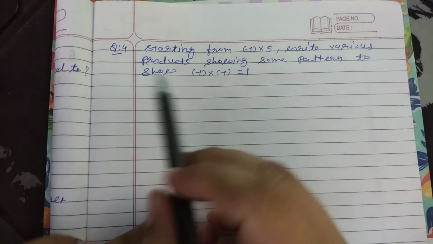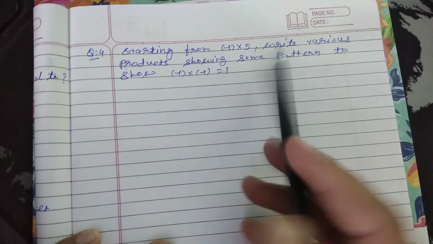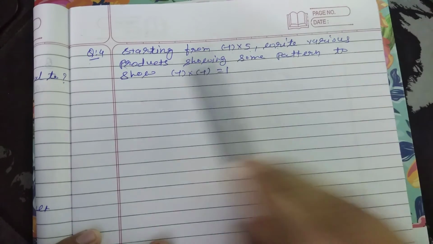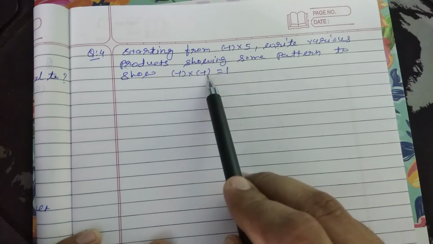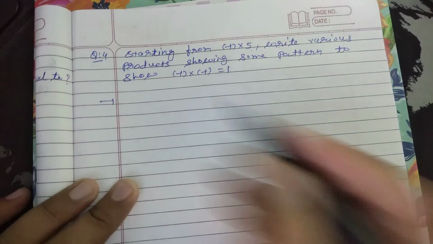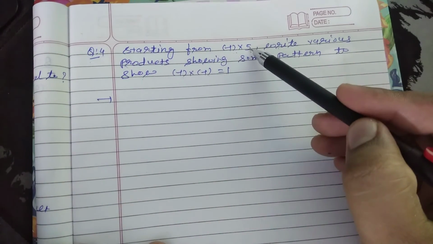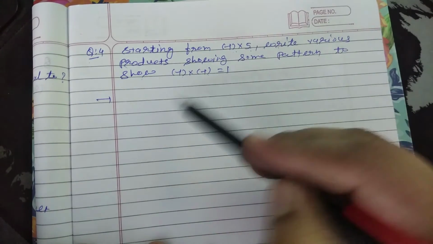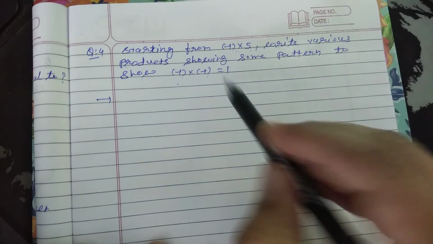Next question, question number 4. Starting from minus 1 multiplied by 5, write various products showing some pattern to show minus 1 multiplied by minus 1 is equal to 1. That means now we have to start from minus 1 multiplied by 5, and we have to write till minus 1 multiplied by minus 1, we get 1. And we have to show some pattern.